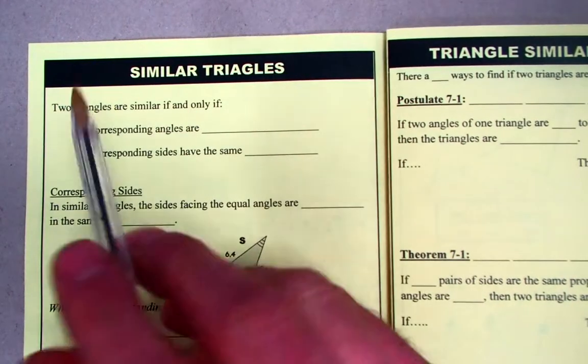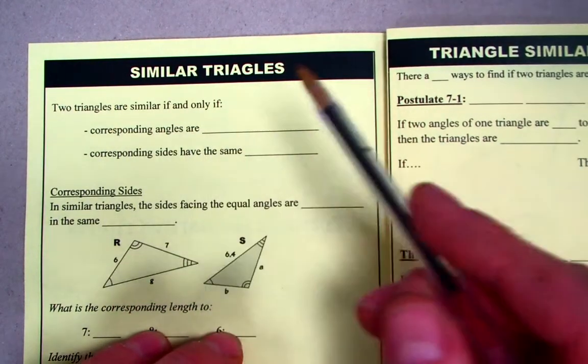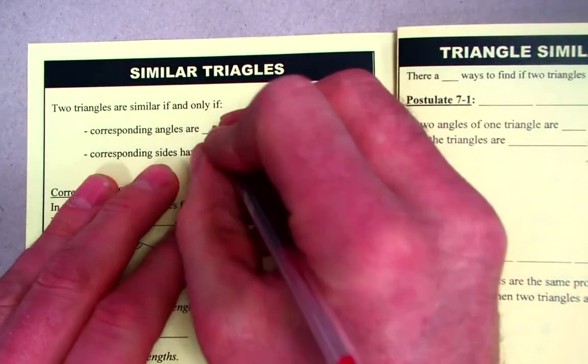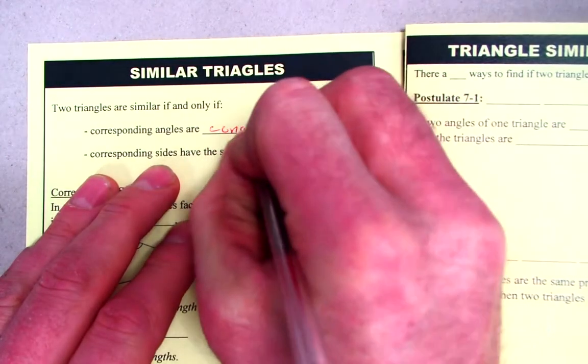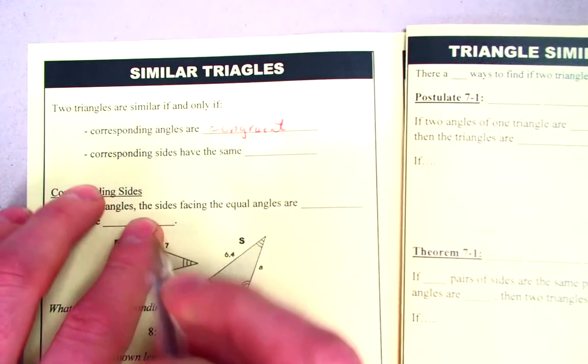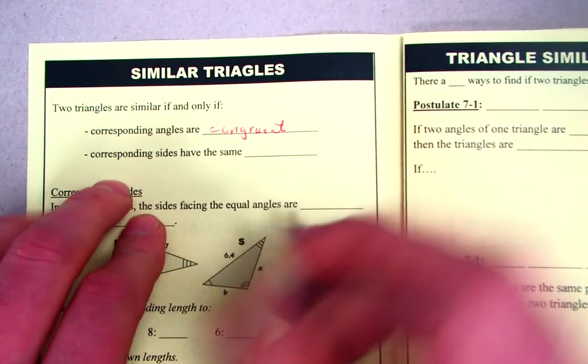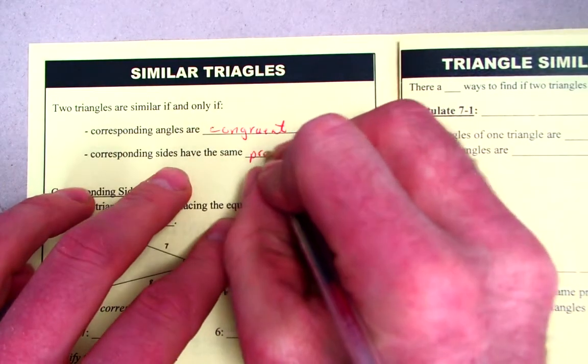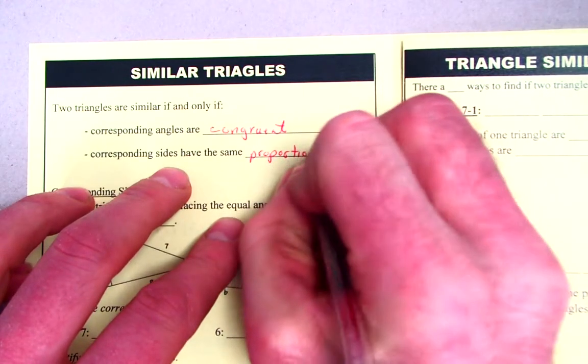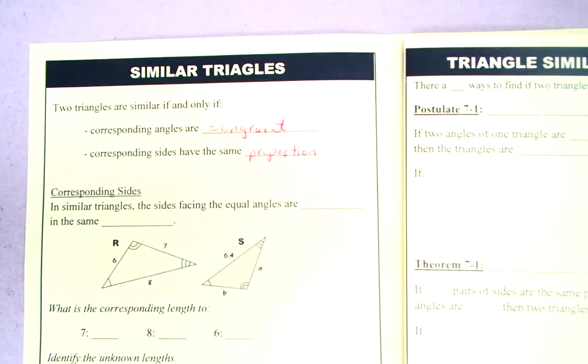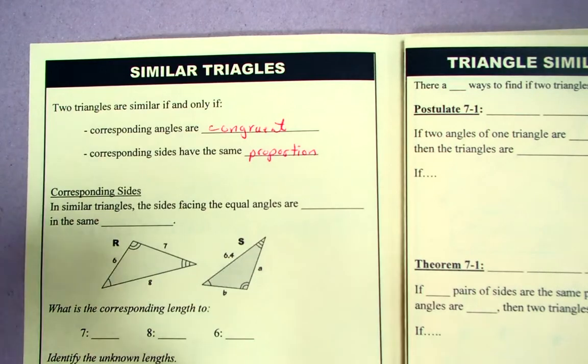So we know that two triangles are going to be similar if and only if all the corresponding angles are congruent and if the ratios of all the corresponding sides are in that same proportion. Okay, so that's something we've already covered. But sometimes it can be difficult to identify which side goes with which side.